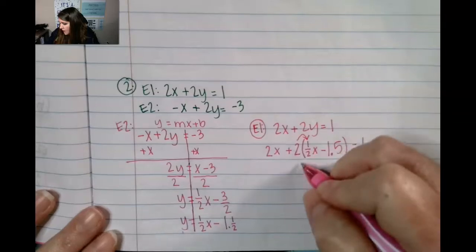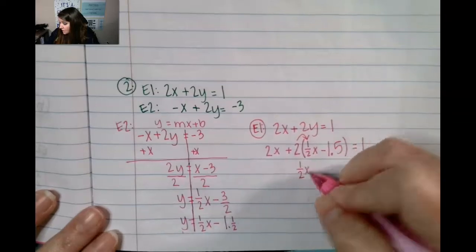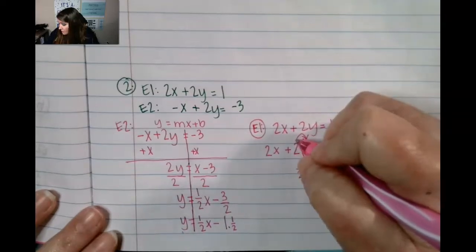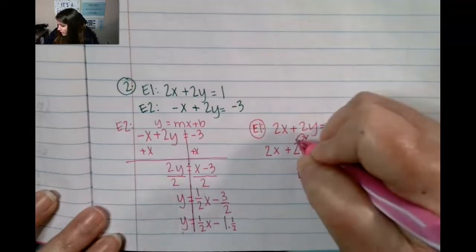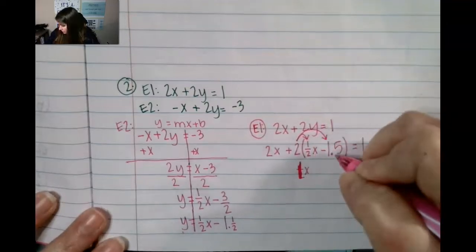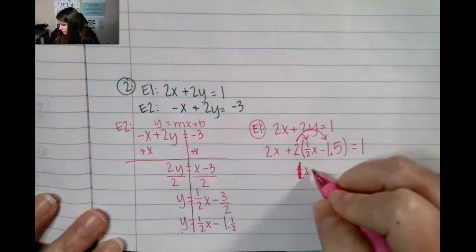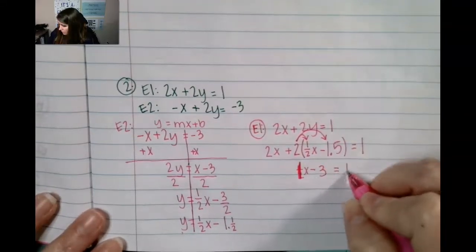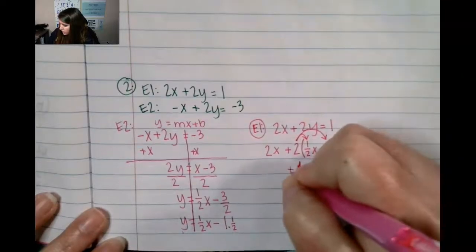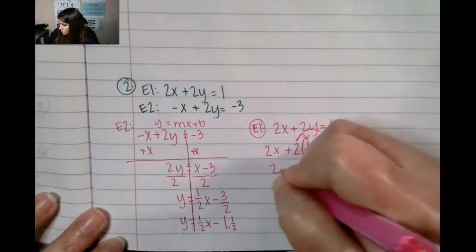So 2 times 1/2 is 1/2 of x. And no, it's not. 2 times 1/2 is 1. Oh my gosh. And 2 times negative 1.5 equals negative 3. That's 1x plus 2x.